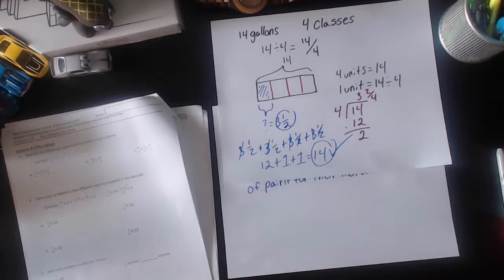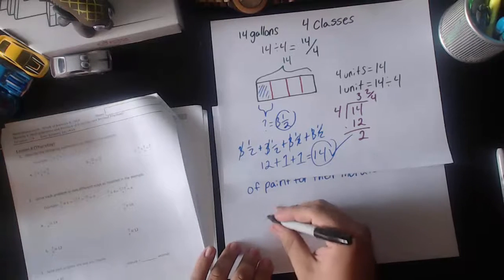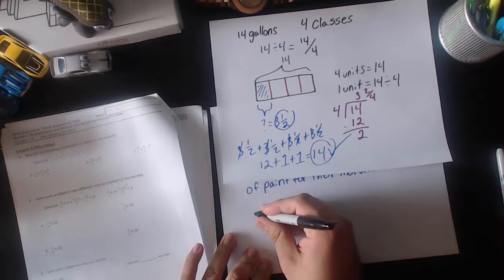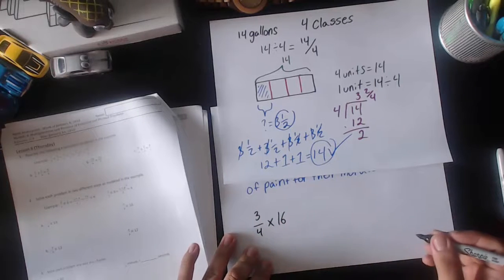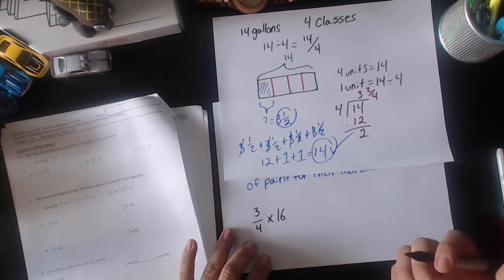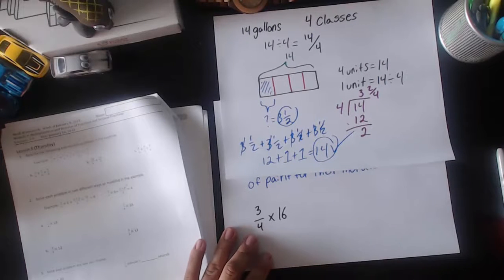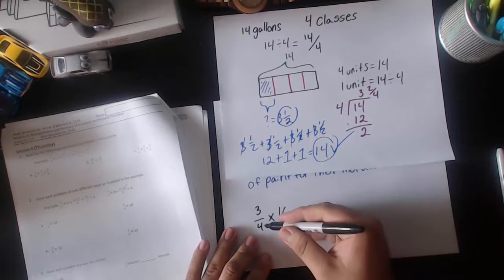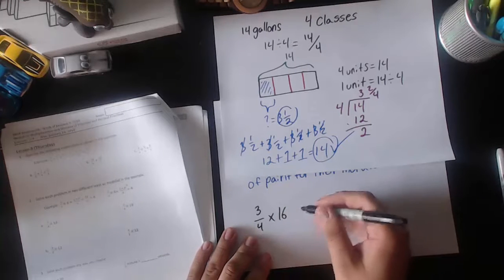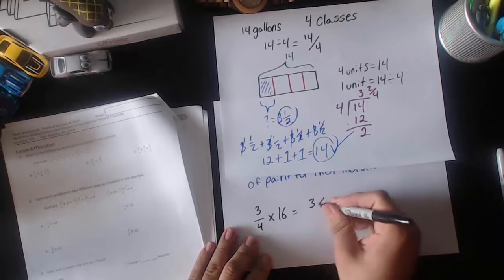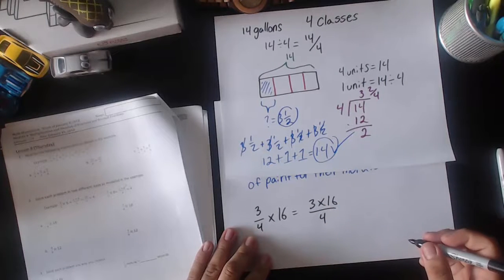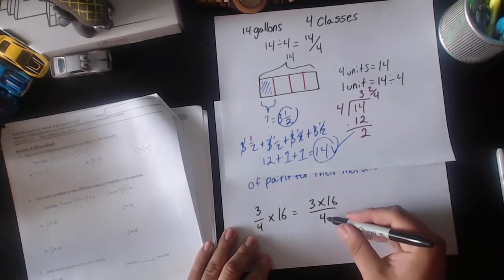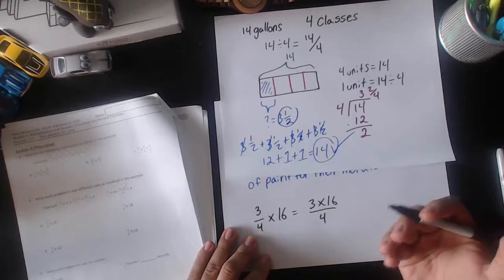One of the questions on your Thursday homework looks something like this. 3/4 times 16. Now, they don't want you to use a model. They want you to know, and they want you to figure out that 3 over 4 times 16 equals 3 times 16 over 4. And we can simplify 16 over 4 by simplifying it by 4.